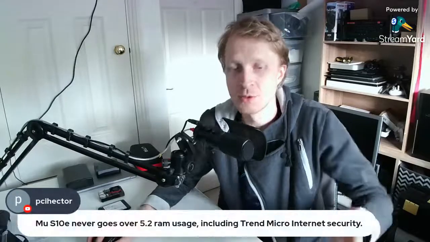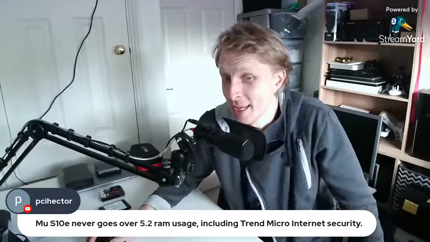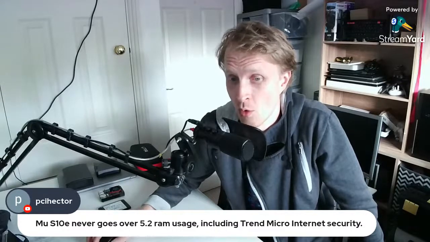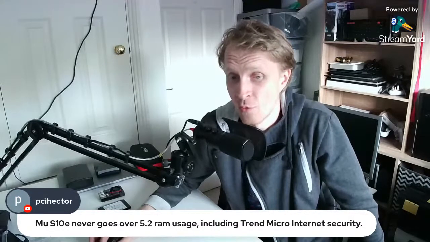My S10e never goes over 5.2 GB of RAM usage, including Trend Micro Internet Security. So in some ways that's a really good example of why you need to spend £1,000 more, like £1,500, for a phone that has 12 gigs of RAM when you're power using your phone and barely touching 6.